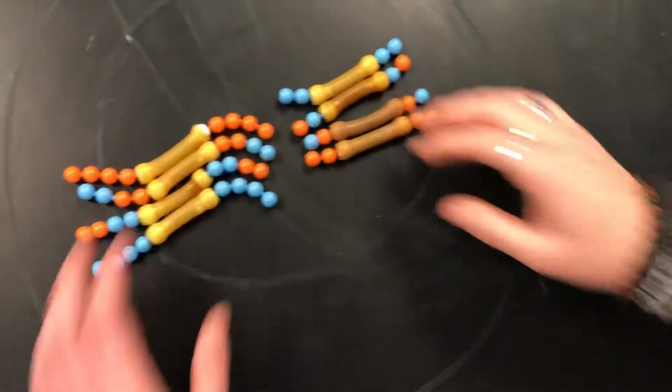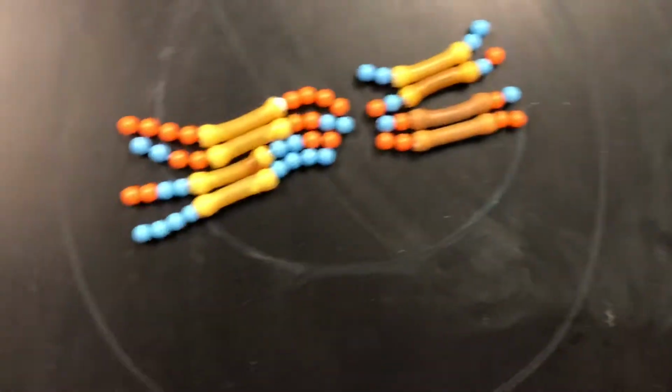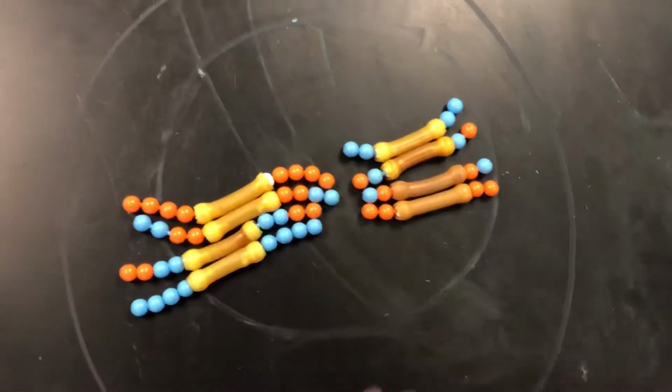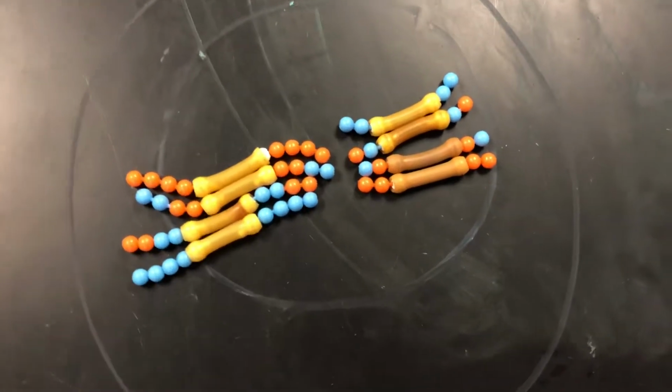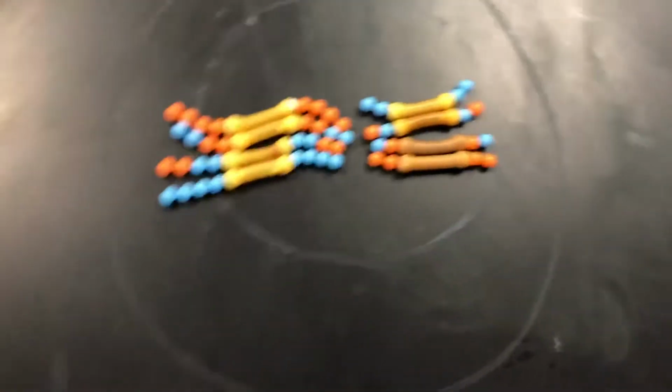This is metaphase. So the law of independent assortment is basically in what order they're lined up, which is a source of genetic variation, as well as the crossing over is also a source of genetic variation. And then we go into anaphase 1.